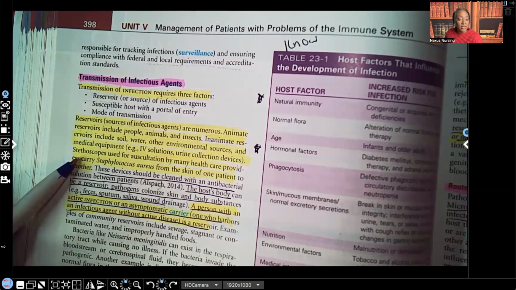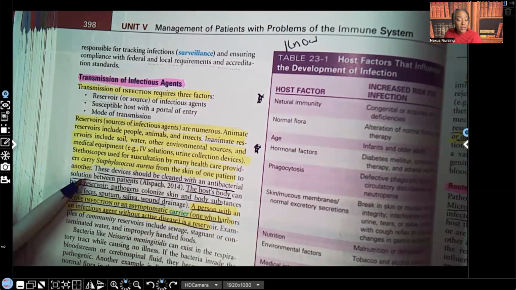Stethoscopes used for auscultation by many healthcare providers carry staph from the skin of one patient to another. When you go from room to room, you're using that stethoscope. You need to be wiping down that stethoscope each and every time. These devices should be cleaned with an antibacterial solution between patients so you can stop the spread of infection.